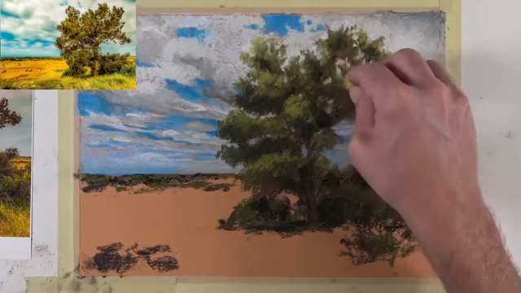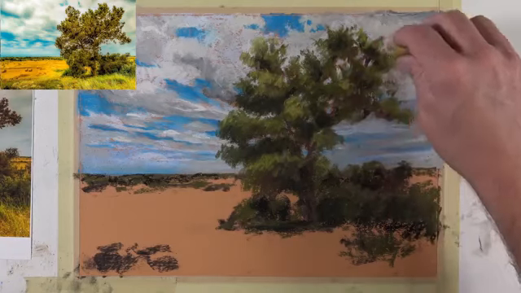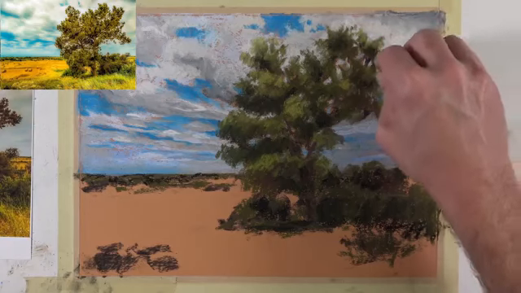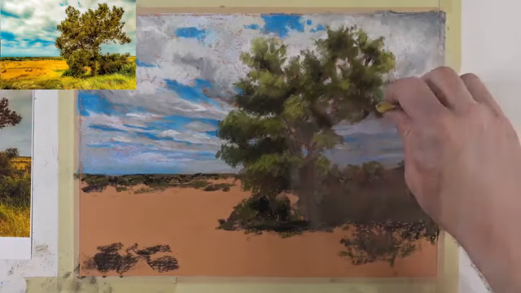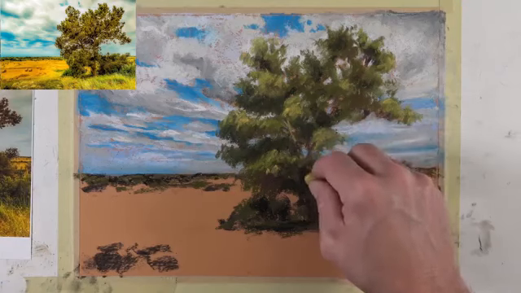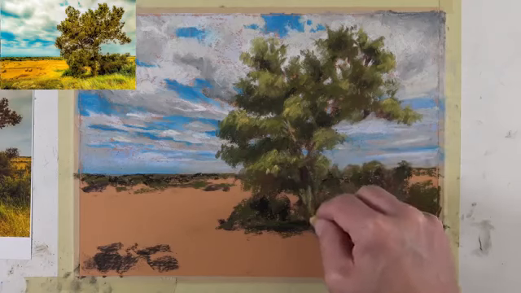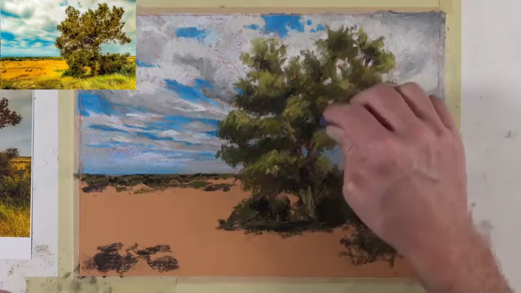Now with a bit of yellow ochre, we'll continue addressing some of the highlights and lighter tones. The light source in this image is originating almost directly overhead. It's slightly to the left side, so most of these highlights will exist on the upper portion of the tree. We'll also put a bit of this yellow ochre on the trunk of the tree, although we're going to do several different adjustments to the trunk later in the process.